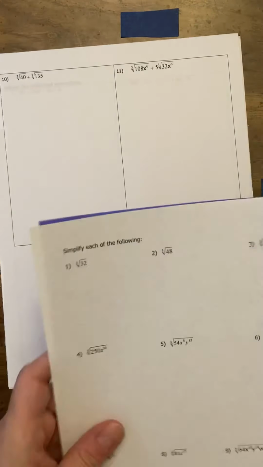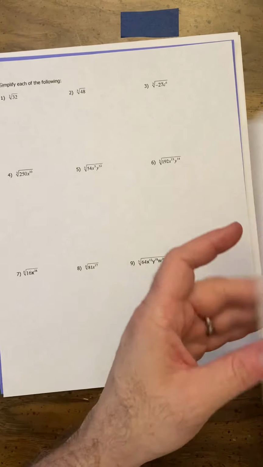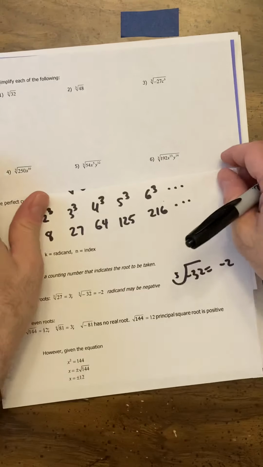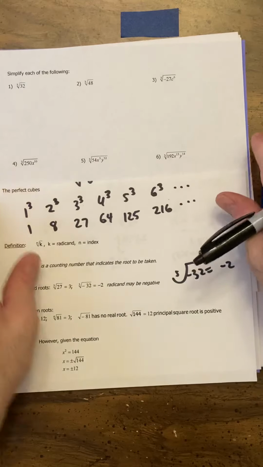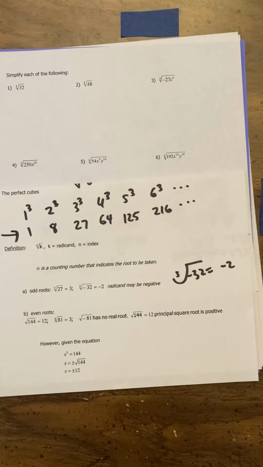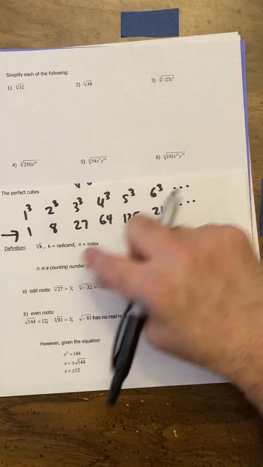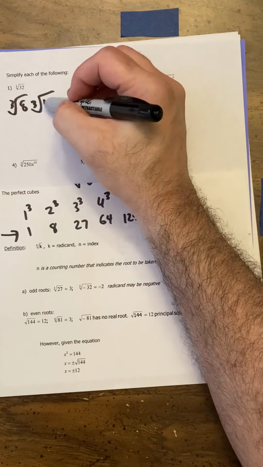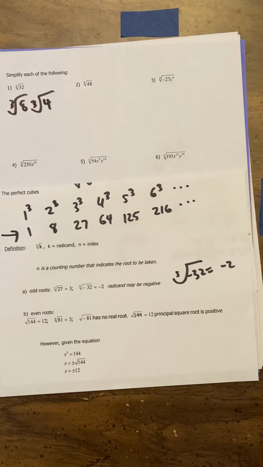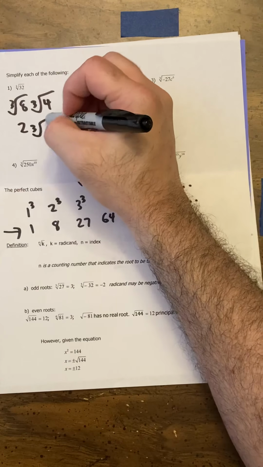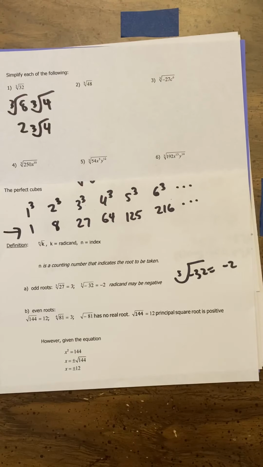In order to simplify cube roots, we are going to need the perfect cubes, which I'll keep right over here. This is asking for the cube root of 32. We're going to have to look at this line of numbers for numbers that go into 32. The number that goes into 32 on this list is only 8. So we're going to use the cube root of 8 and the cube root of 4. 8 times 4 is 32. 8 is a perfect cube. It's 2. So we get 2 cube root 4. That's how cube root of 32 is simplified.